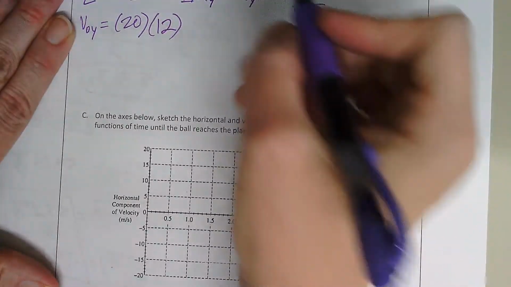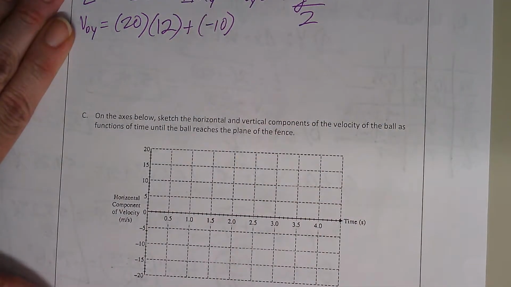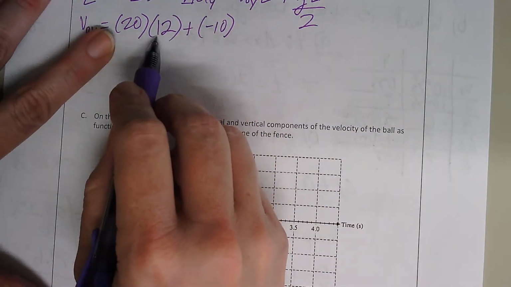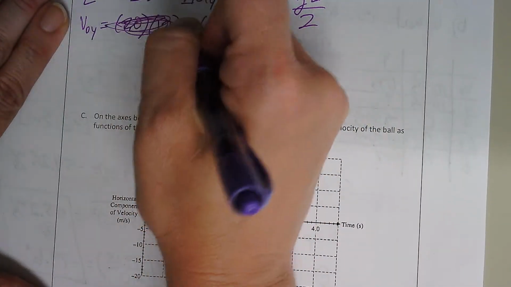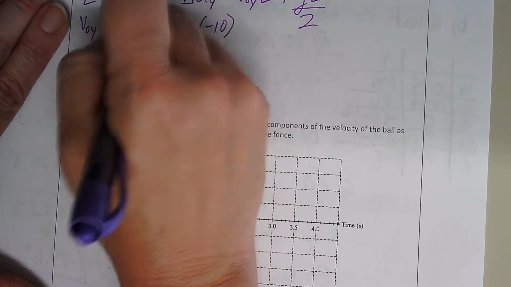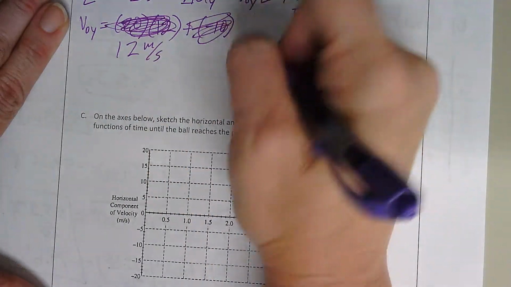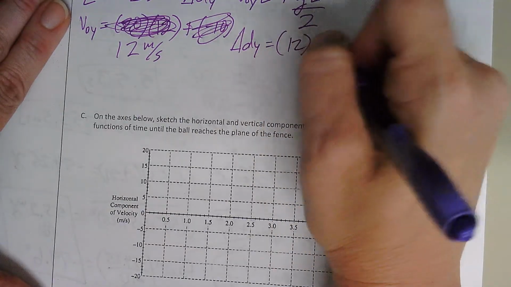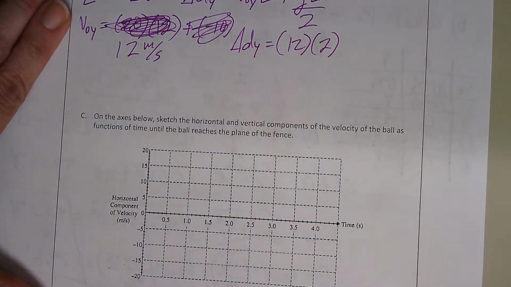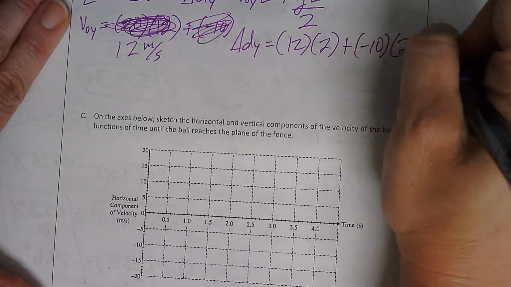Now, for g, I'm just going to use negative 10, just to make it easier on myself, okay? Oh, wait, sorry. I screwed this up already, didn't I? My V naught is 12, sorry. So my delta dy is 12 times about 2, because 2.05 would be harder to deal with if I'm trying to get this out quick, plus negative 10 times 2 squared over 2.